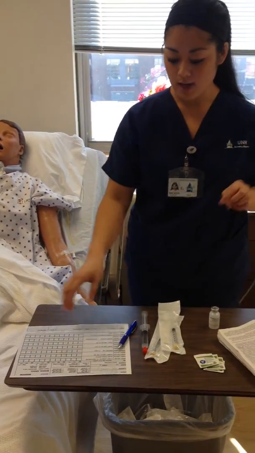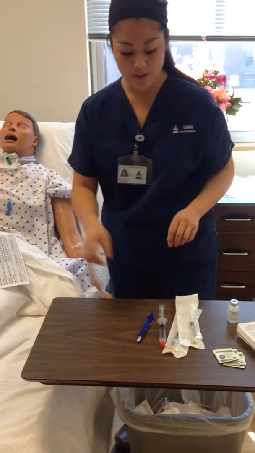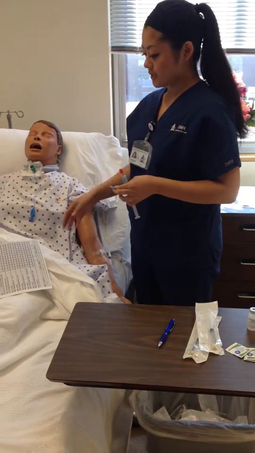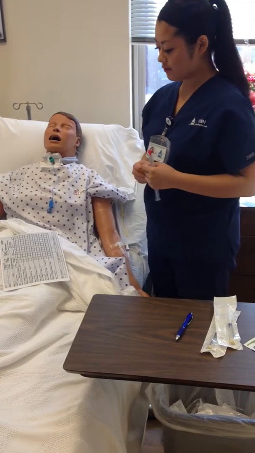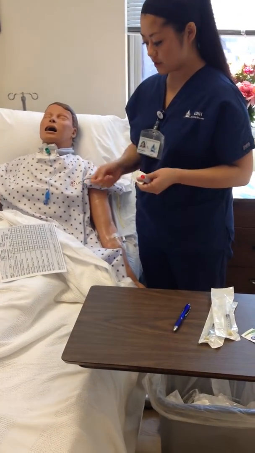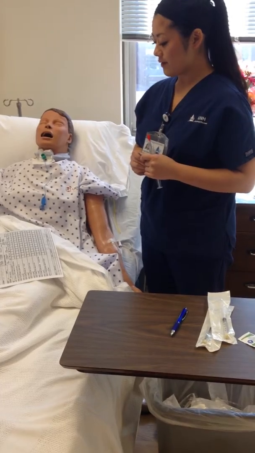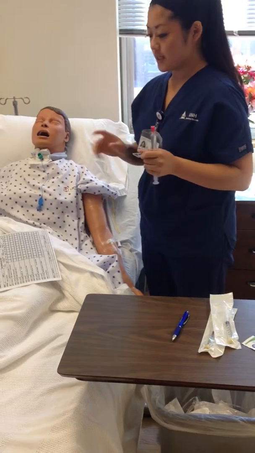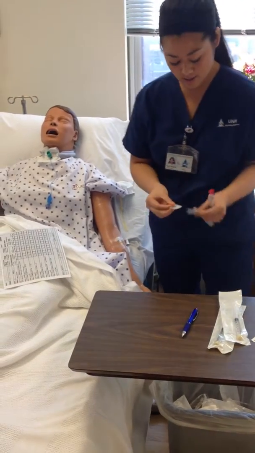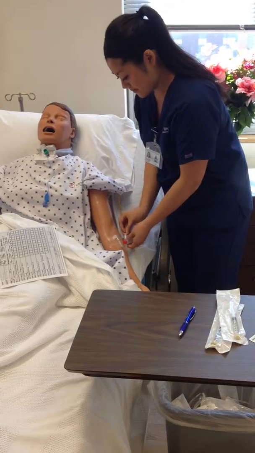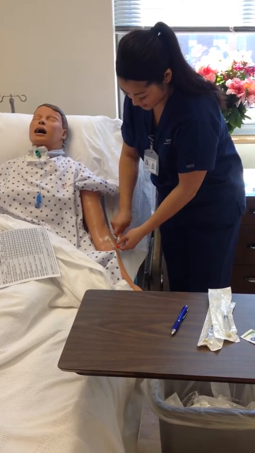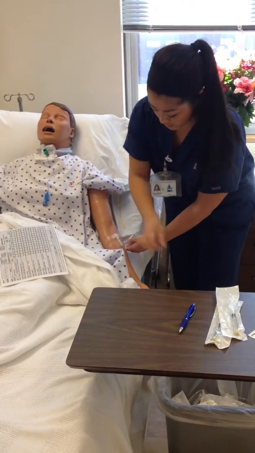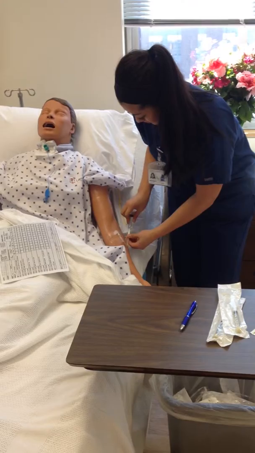Now it's time for the drug, and we're going to do our rights of assessment again before we give it. So we have the right patient. We checked that earlier. We have the right drug, hydromorphone, 1 milligram. We have the right dose. We have the right route, IV push, time, PRN, and documentation we can go over after we administer. So we're going to scrub the hub again. And as we looked up in the book, the rate of administration is over 2 to 3 minutes.